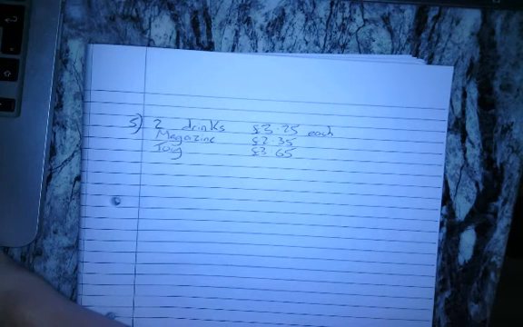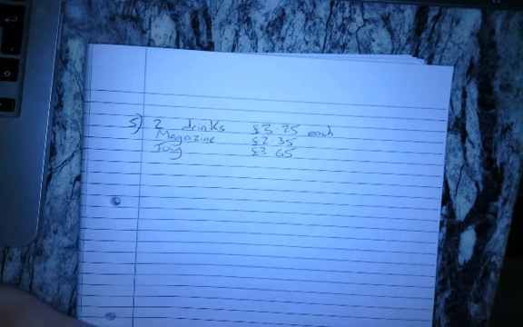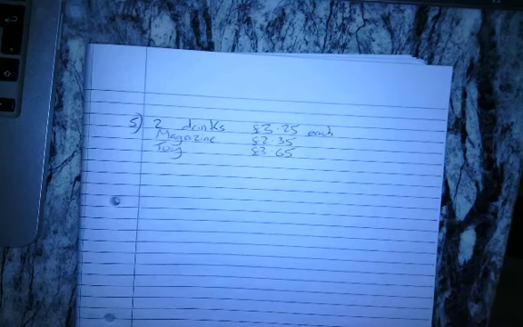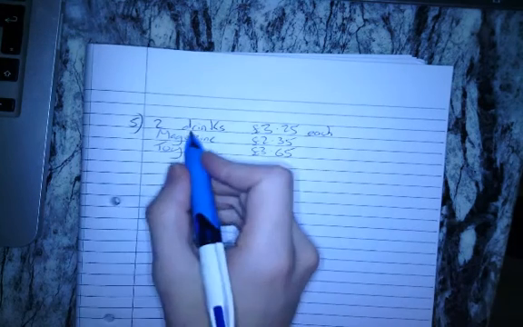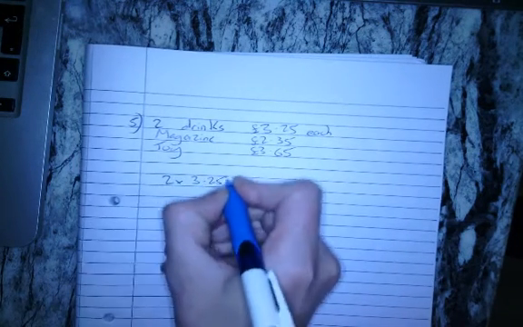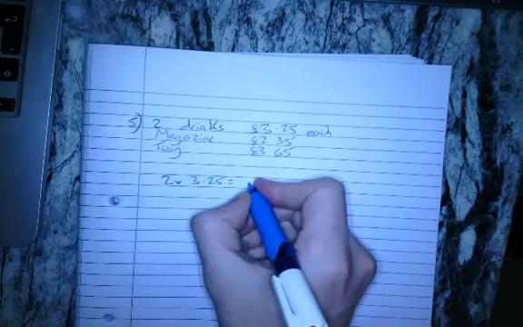Okay, question 5 then. Jess wants to buy 2 drinks, which are £3.25 each, a magazine, which is £2.35, and a toy, which is £3.65. She has £10. Does she have enough? So we need to work out the total cost. So 2 drinks at £3.25 each, so that's 2 times £3.25, which is £6.50.